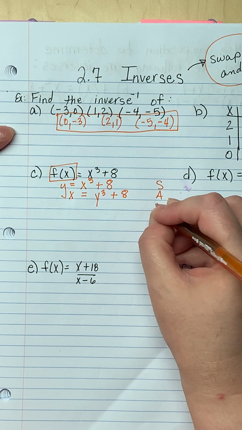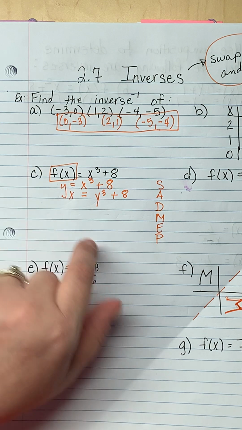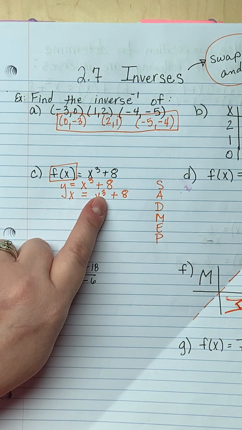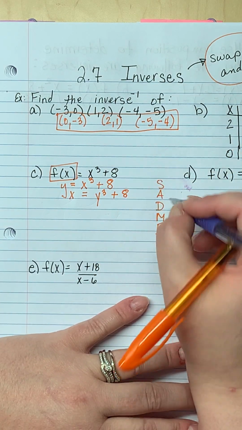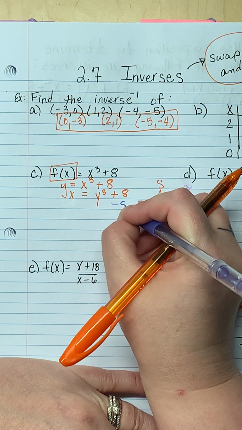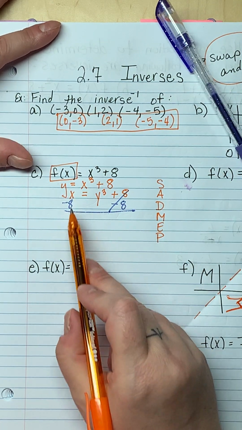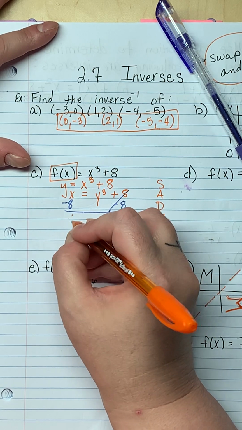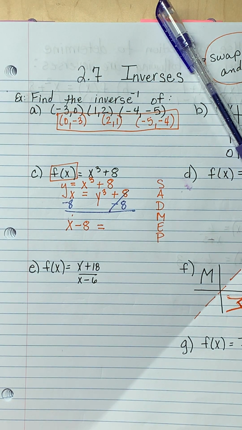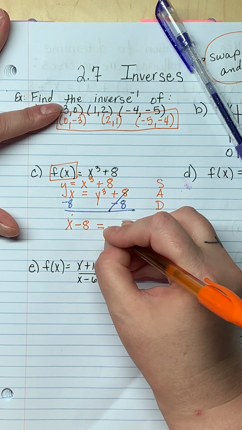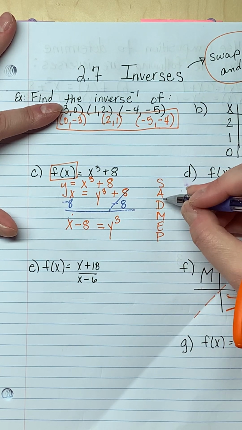Okay, SADMAP says we either subtract or add first. So if I'm trying to get y by itself, I need to get rid of that tiny 3 in the air and that plus 8. But SADMAP says we need to get rid of the addition first by opposites, so -8 to both sides. And that x and -8 do not actually subtract because they have different variables. They're not like terms. So we get x minus 8 equals y to the 3. So we just did the SA from SADMAP.